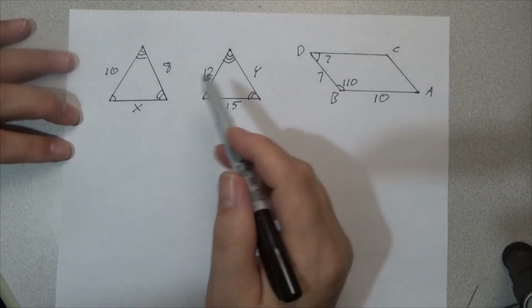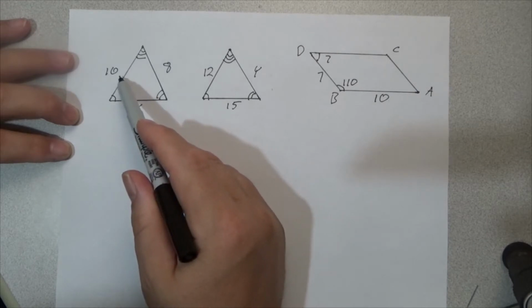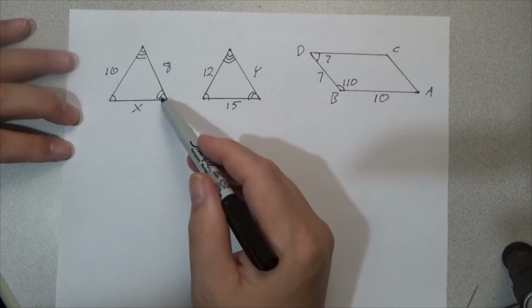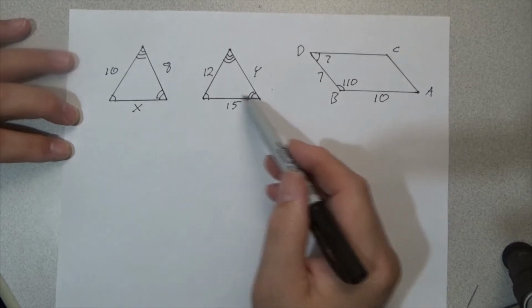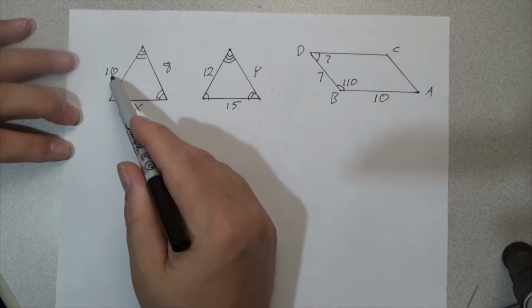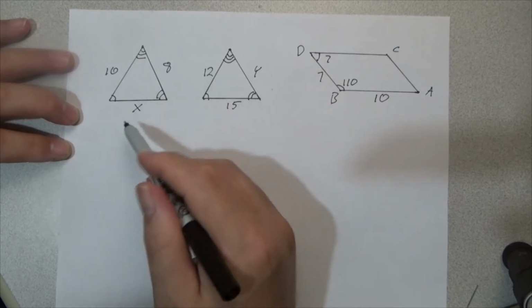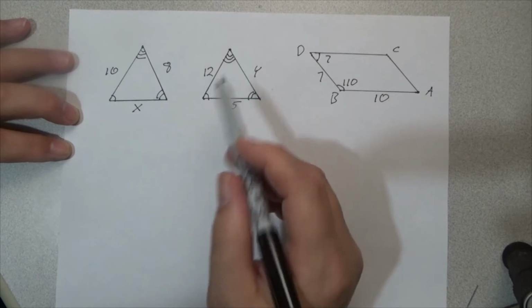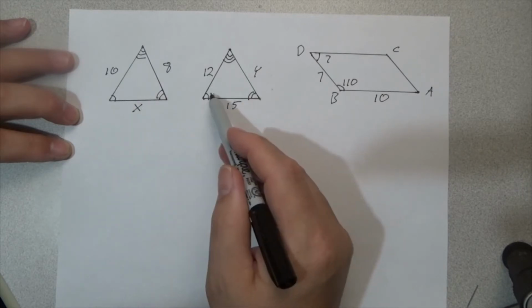So what we do is we have corresponding sides 10 and 12 because they are opposite of the number 2 angle here. So that means that 10 and 12 are corresponding. And also 8 and Y are corresponding because they're opposite the number 1 angle.